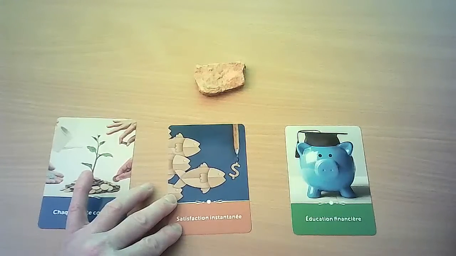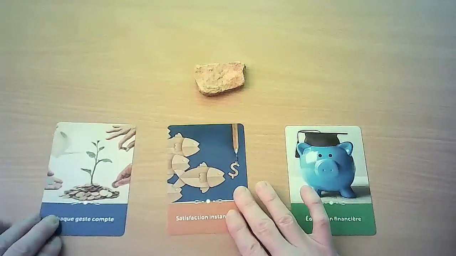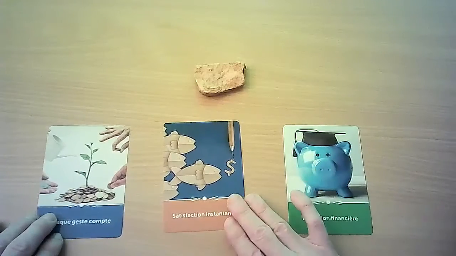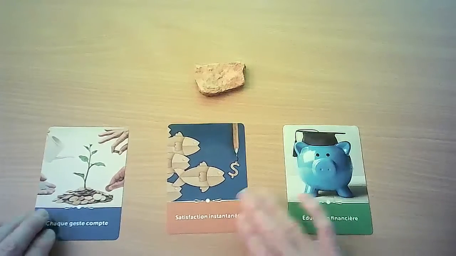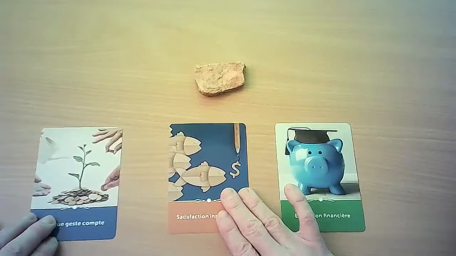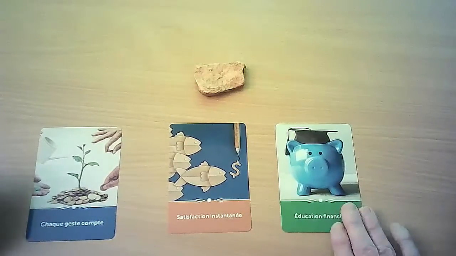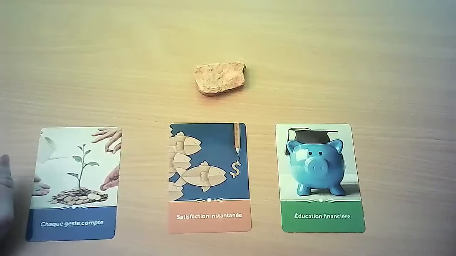Anyway, sometimes we can also find a lot of satisfaction with the people that are already close around us. Here, this is important also with our loved ones. The last card is the card of financial education. What does this card tell us?